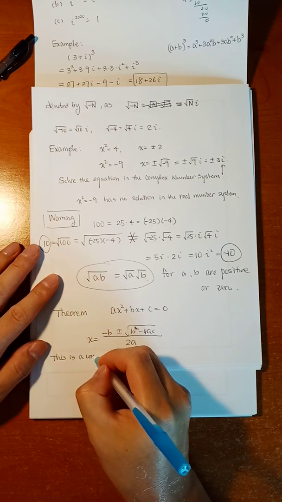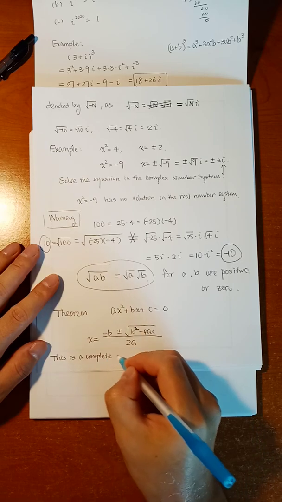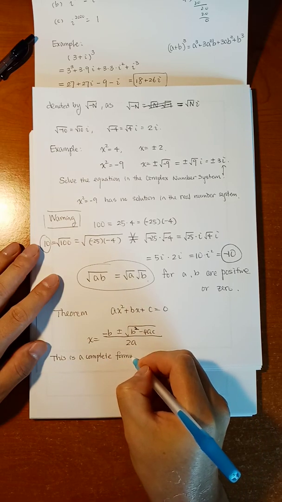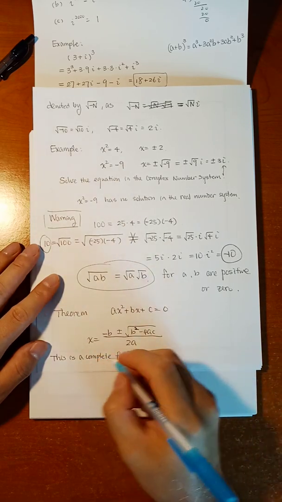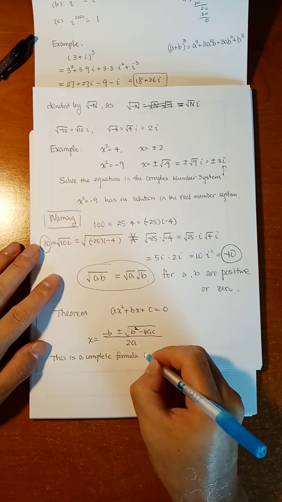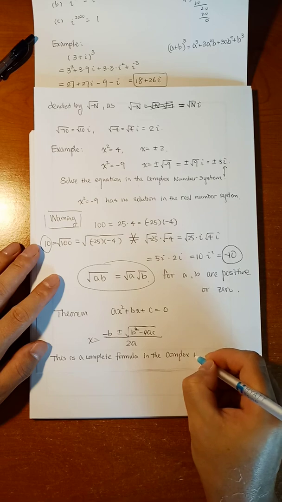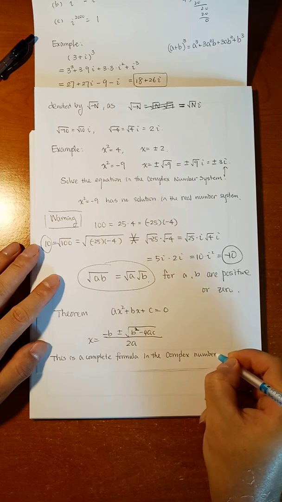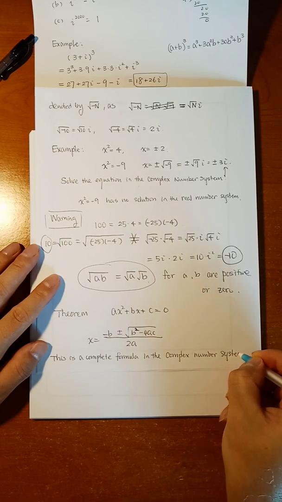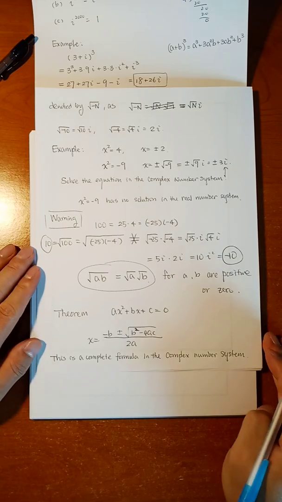When I say complete, it always gives us a solution. This is a complete formula in the complex number system. Always have a solution.